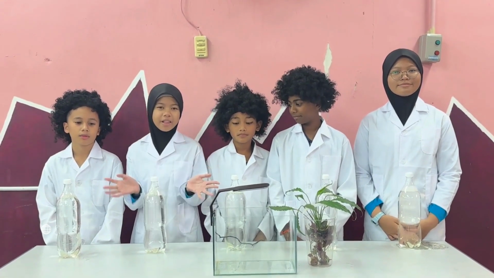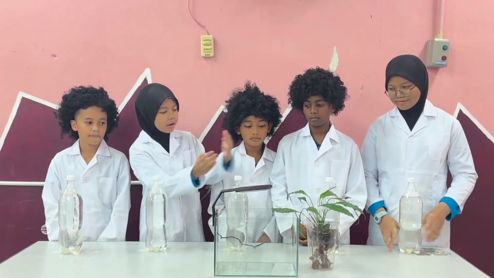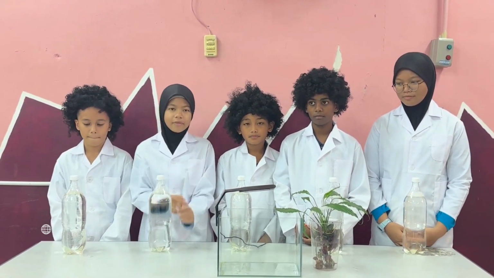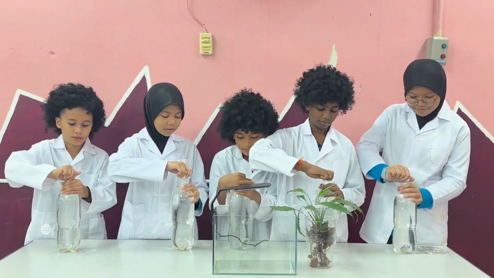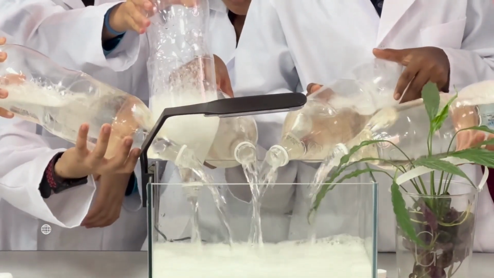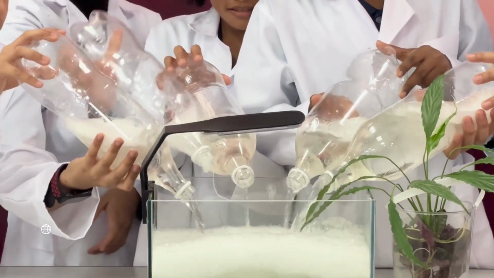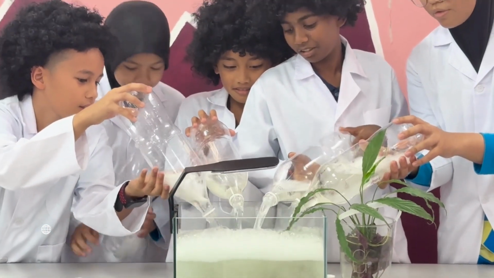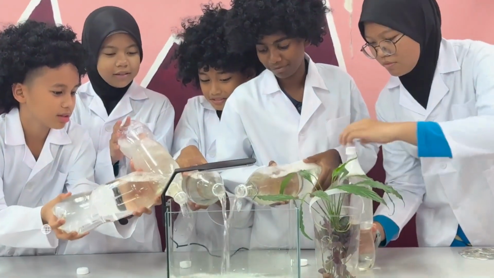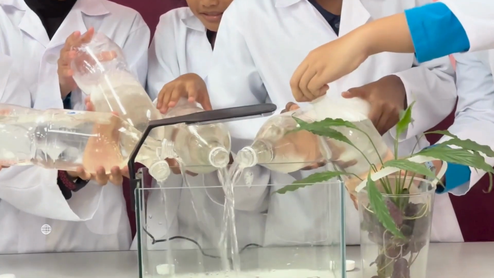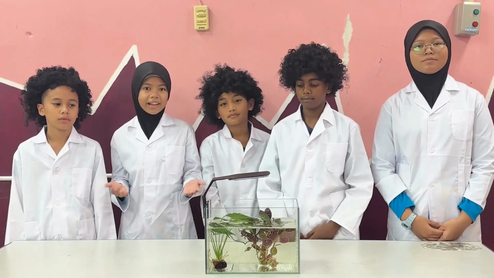Now let us start the live experiment. This is our carbonated water. This is our glass container. This is our aquatic plant, and this is our LED light. First, we pour the carbonated water inside of the glass container. We turn on the LED light.